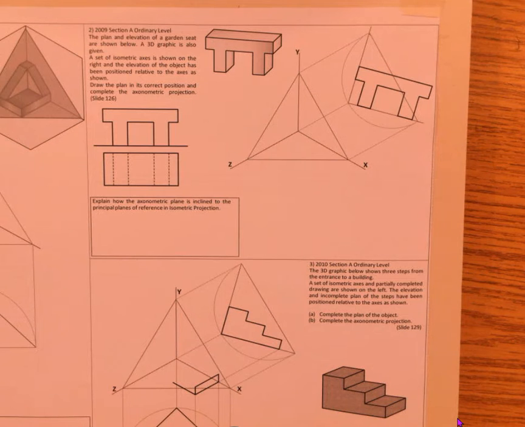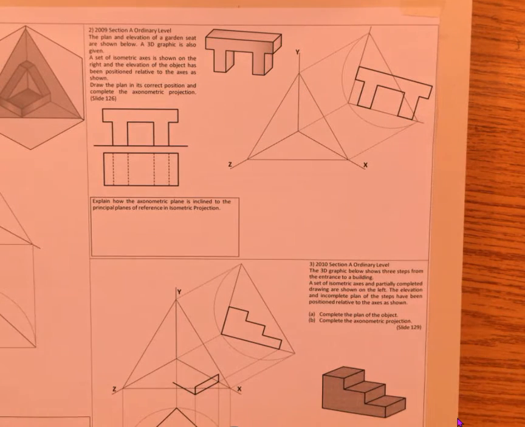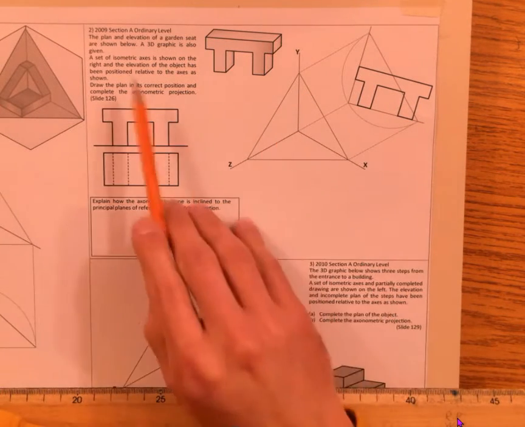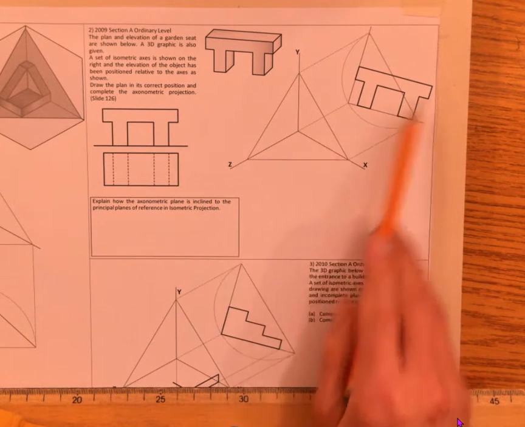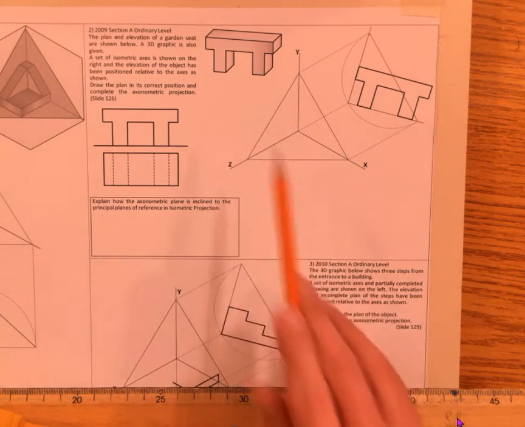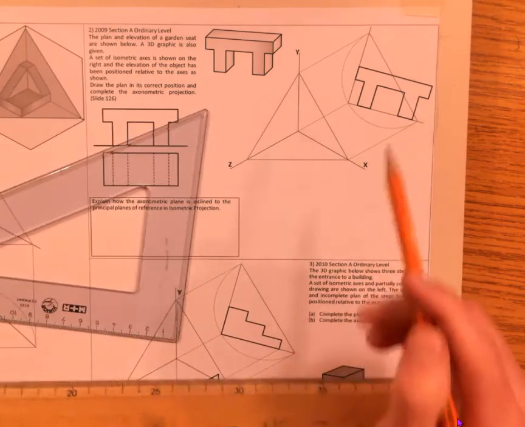This is Axonometric plane sheet number 1, and we're going to do question 2 and question 3. They're pretty quick to do. Getting straight into it. So we have our bench basically. We have an elevation given. We've got no plan. We've got no end view. There's space down here for a plan view, so I'll just go and draw that in.